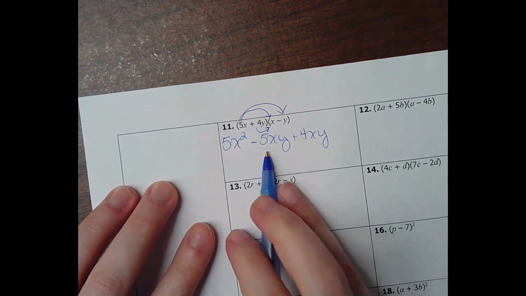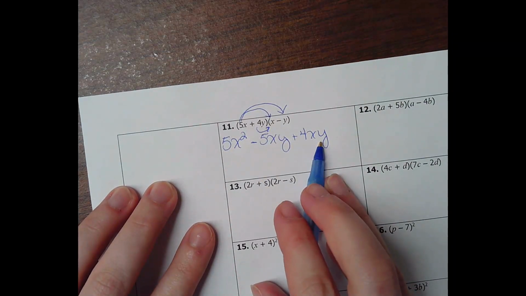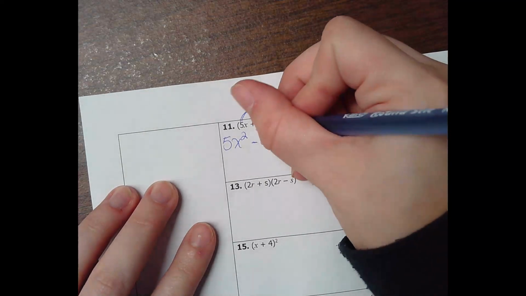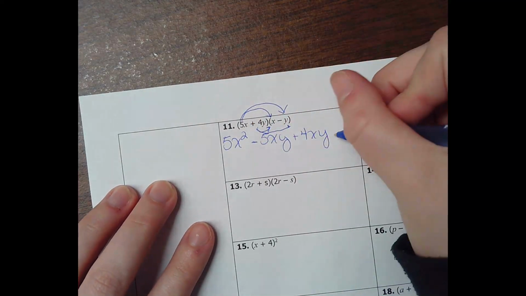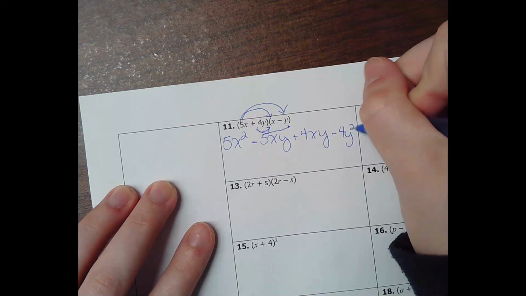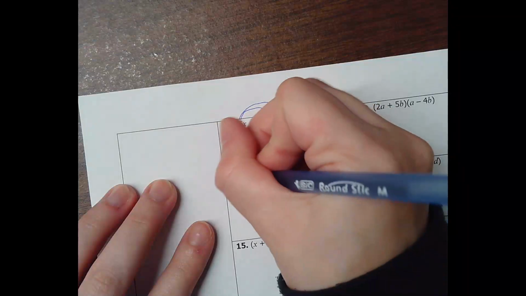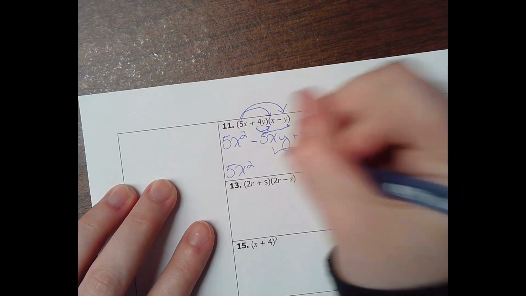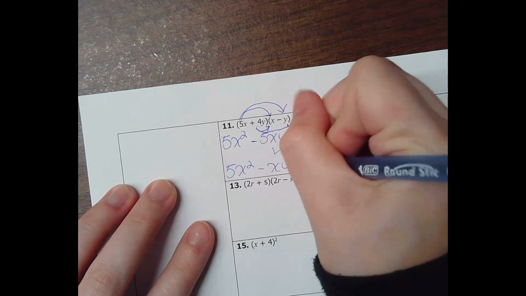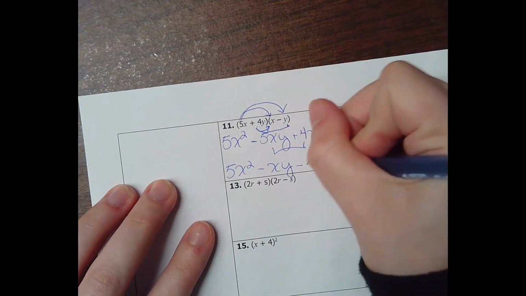Right, so you want to keep the xy and the xy in alphabetical order. So 4y times negative y is negative 4y squared, just like that. We combine the two in the middle, and we get 5x squared minus xy minus 4y squared.